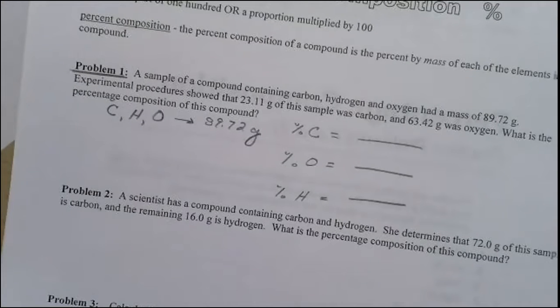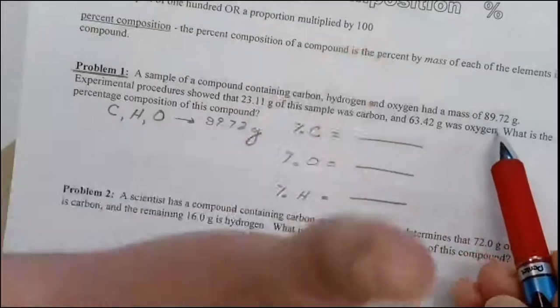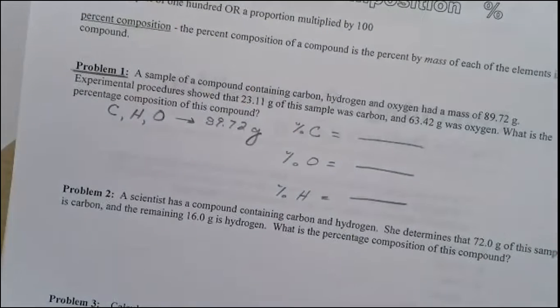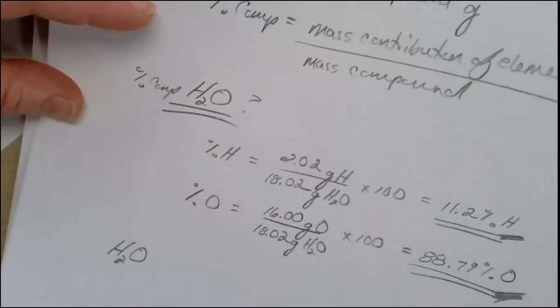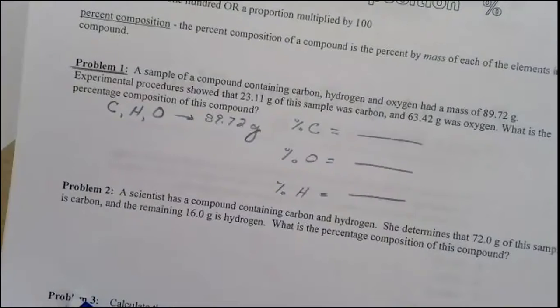First example we did, you were asked for the percent comp and we just knew the formula. We don't know the formula here. When you know the formula, we can go to the periodic table for our values. So we need to pull our values from the problem.